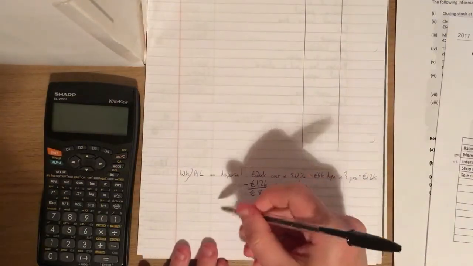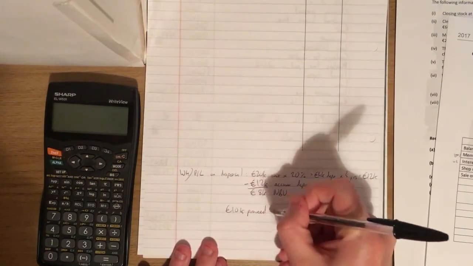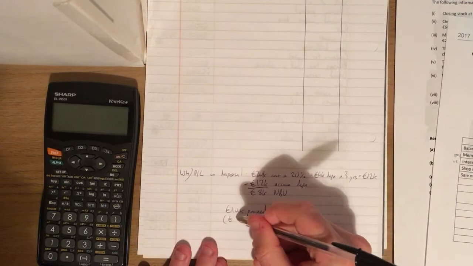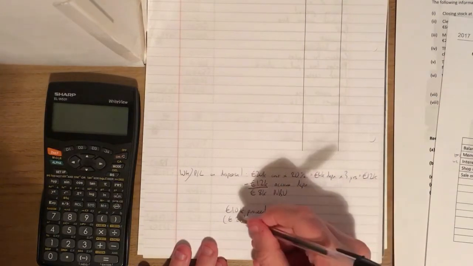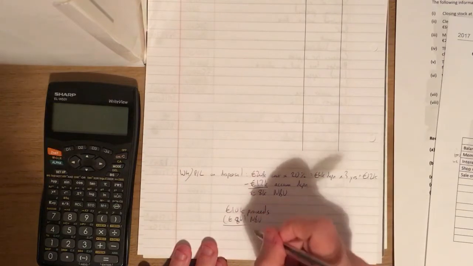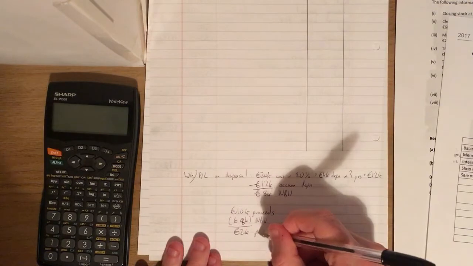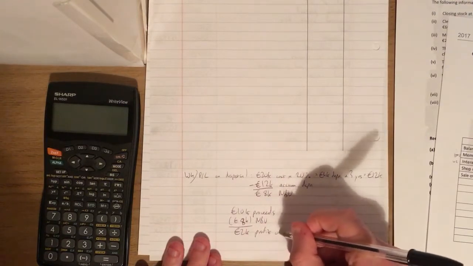So you made a profit of 2,000. So 10 grand proceeds, take away 8,000 net book value. So what you got for it compared to what it was worth gives you €2,000 profit on disposal.